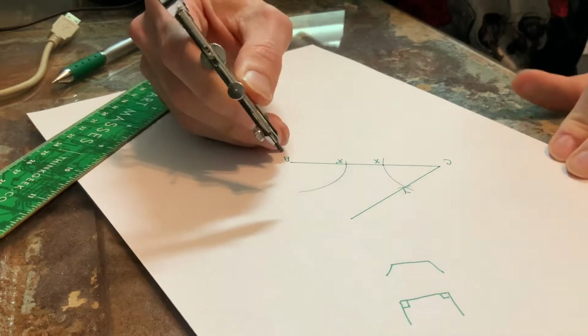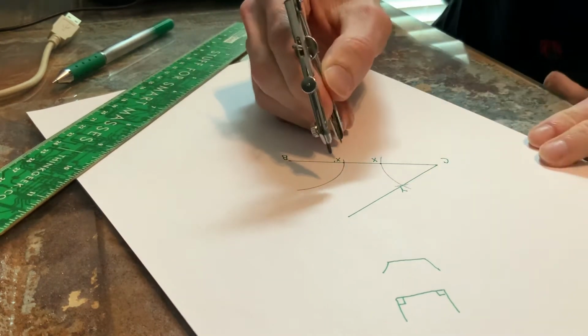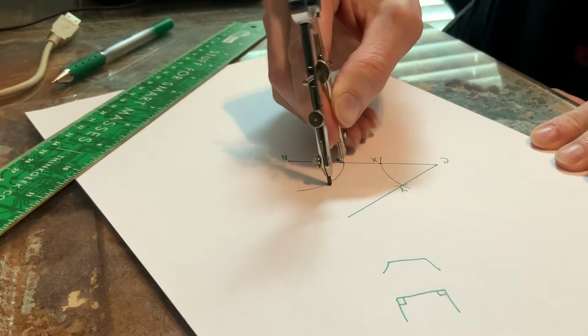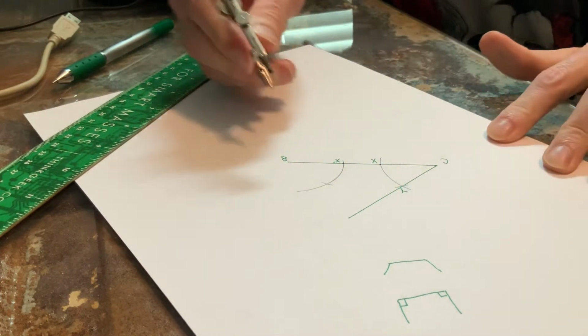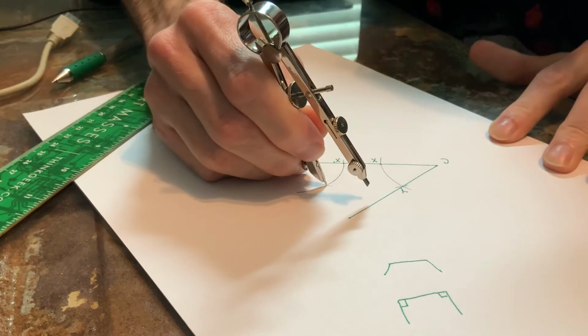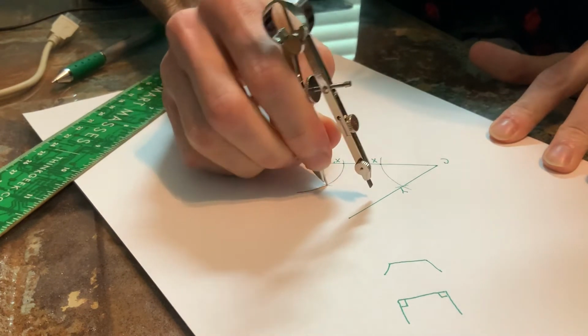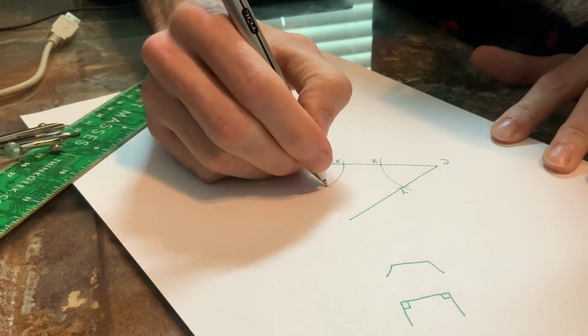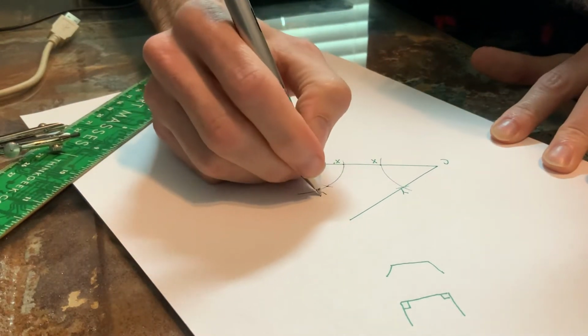I think it's about as good as it's going to get. All right, I'm going to put the point of my compass into X prime and make an arc right there on the larger one. And pro tip, book yourself a little hole right there. And then that point should be our Y prime.